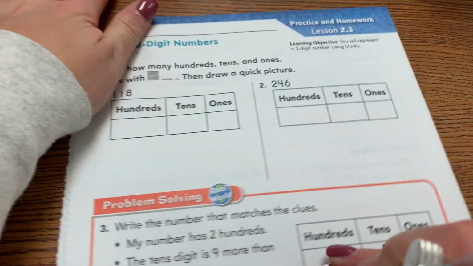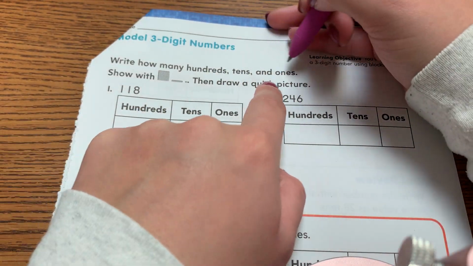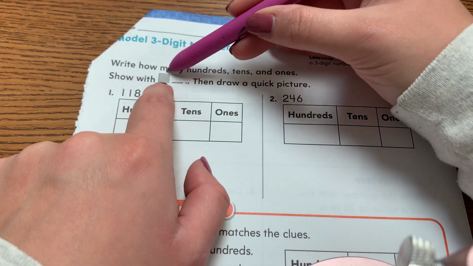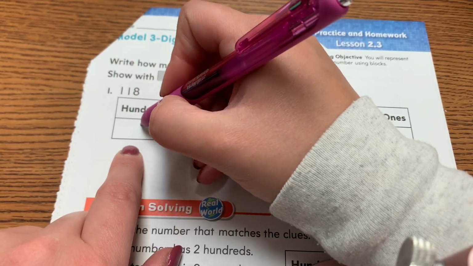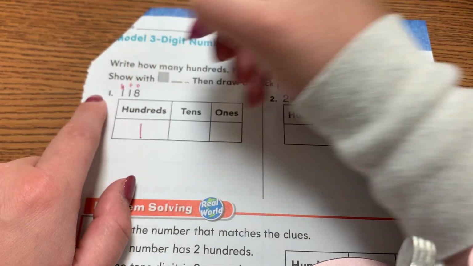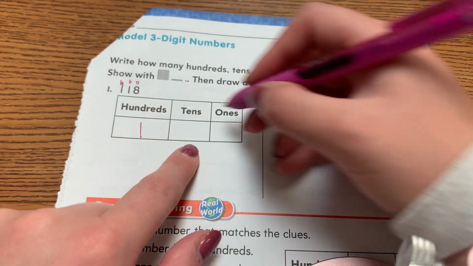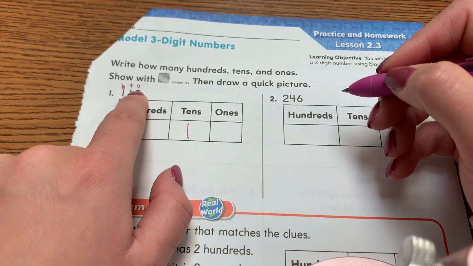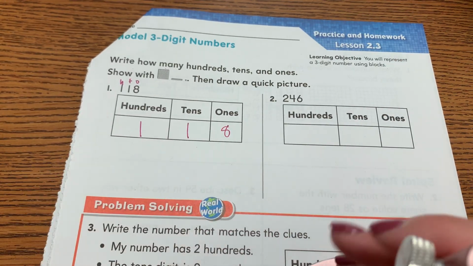Okay, moving on to your practice and homework. I'm just going to show you real quick. It says, write how many hundreds, tens, and ones. Show with these blocks. Draw a quick picture. So in the hundreds, all you're going to do is do like I did with that little chart of H, T, and O. How many hundreds do we have? 1. How many tens? 1. And how many ones? 8. Okay, and then you would draw your quick picture. So do 91 and 92.